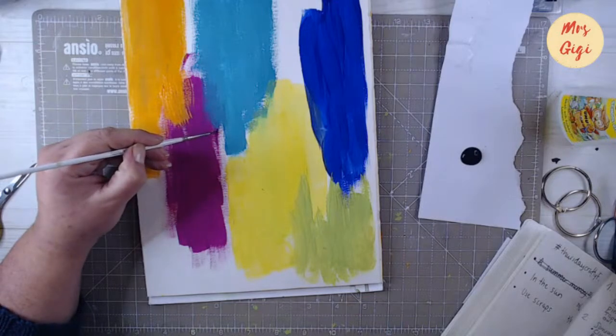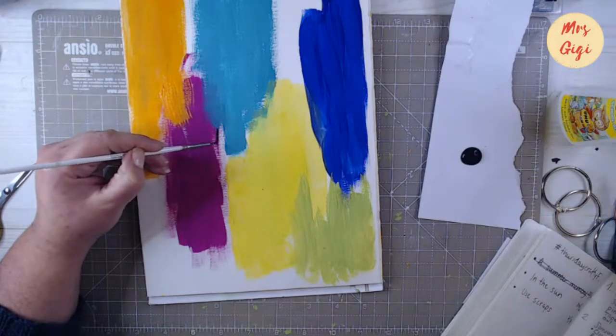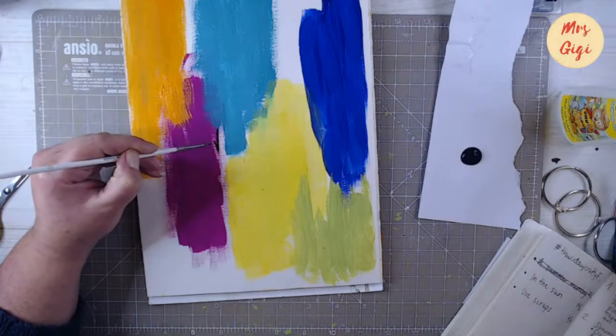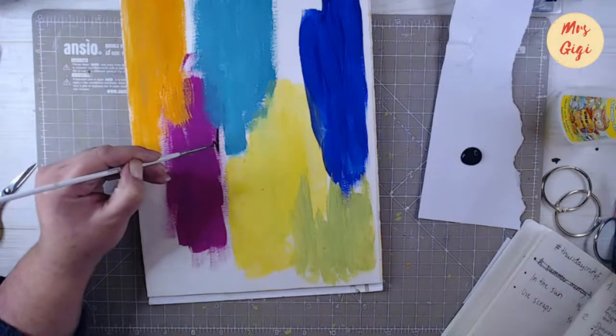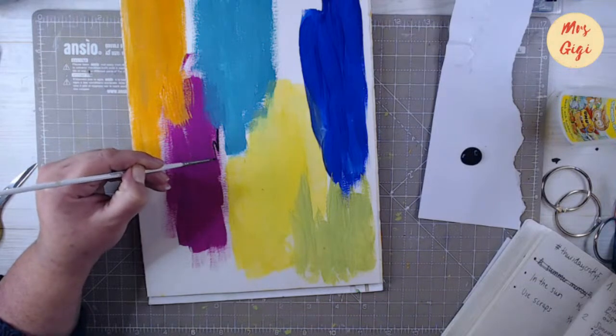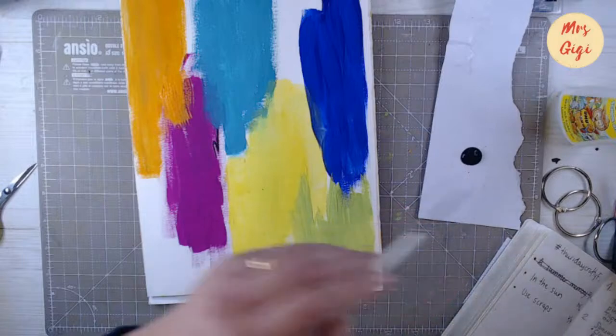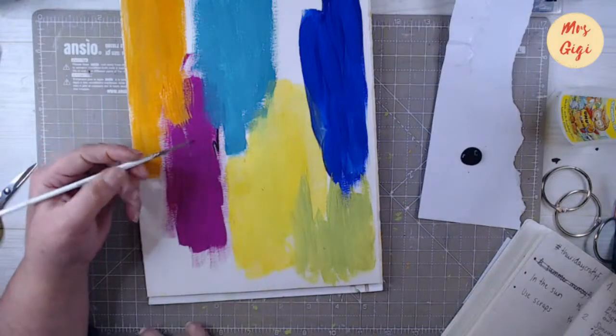And start by outlining. And I kind of feel that I will be quiet. I need to be concentrating.